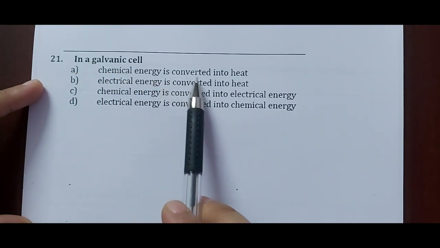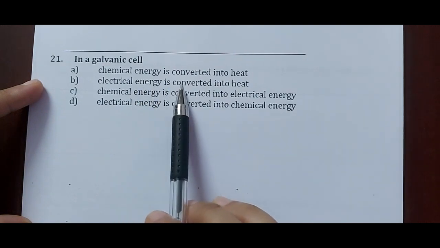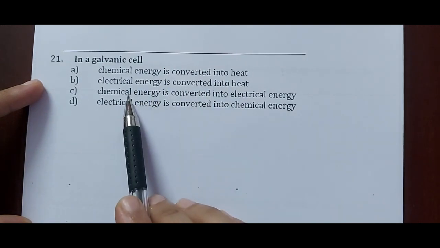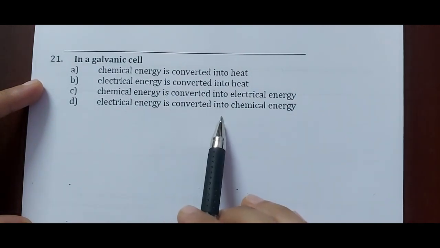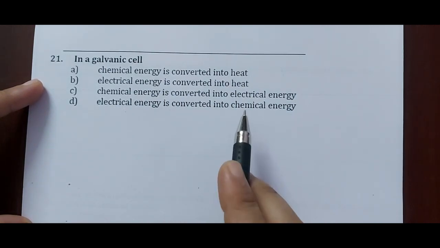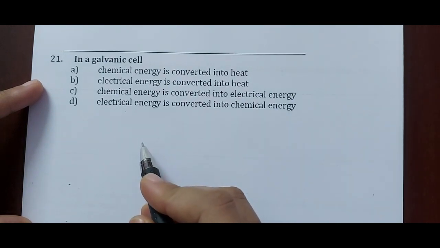chemical energy is converted into heat, electrical energy is converted into heat, chemical energy is converted into electrical energy, or electrical energy is converted into chemical energy. When we study electrochemistry, it is the interconversion of chemical and electrical energy.